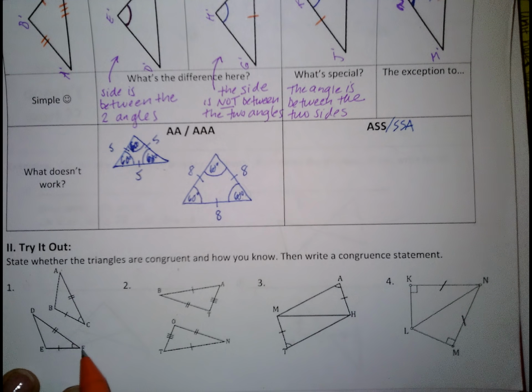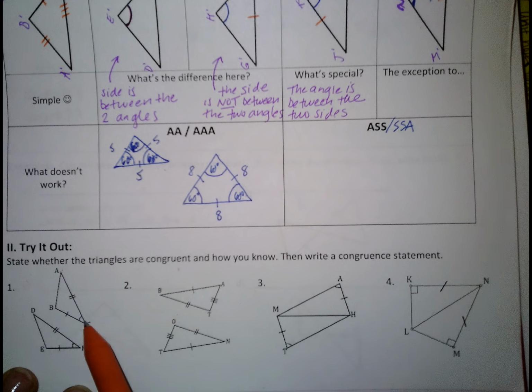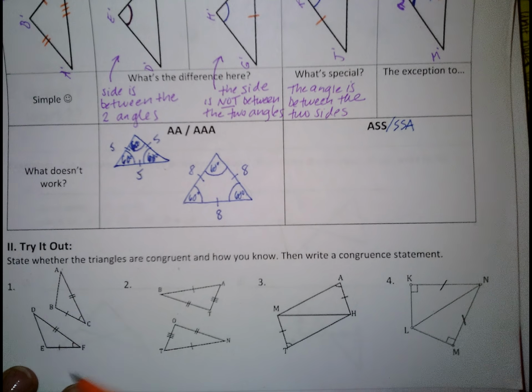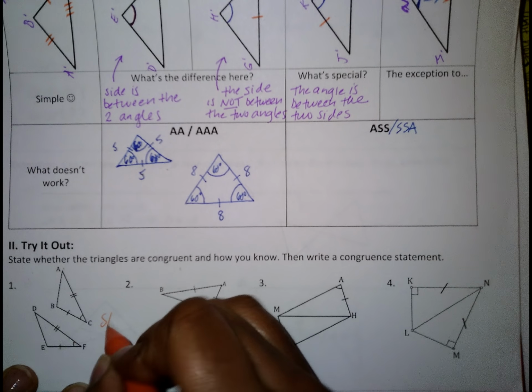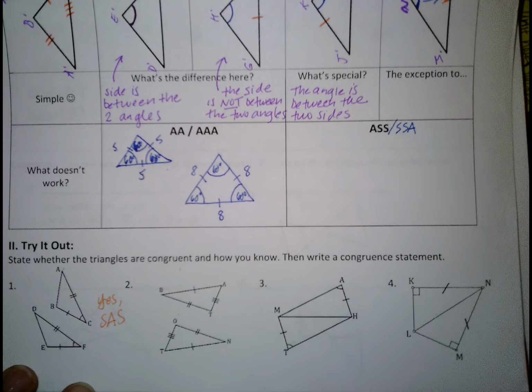If I look at how these are situated, we have these two corresponding angles that are congruent, and then we know that these two sides are corresponding as well, all right? So we have a side, an angle, and a side. Notice that this angle is smack dab between two sets of congruent sides. Yes, these are congruent, and they are congruent through the side, angle, side congruence postulate.